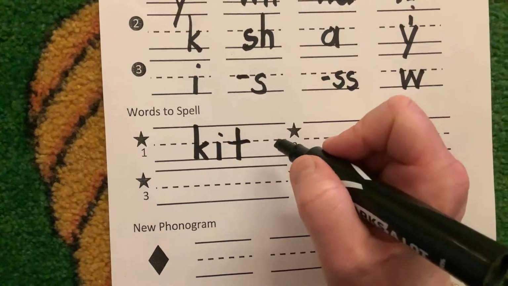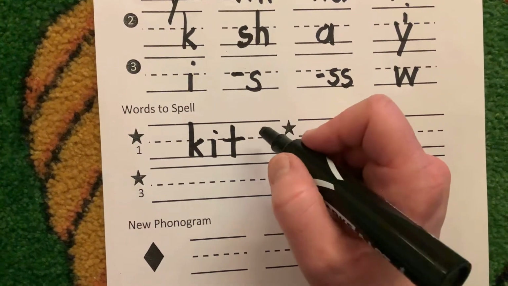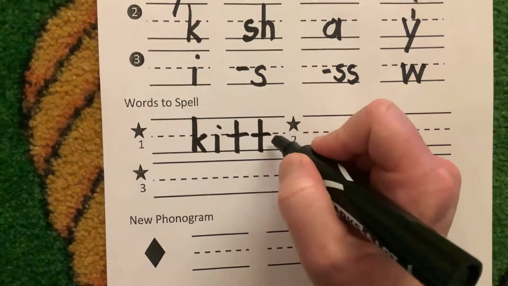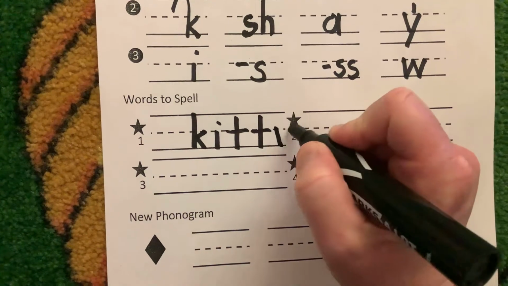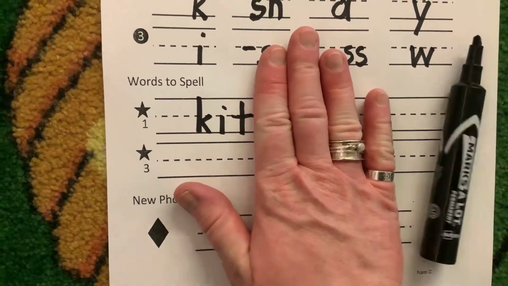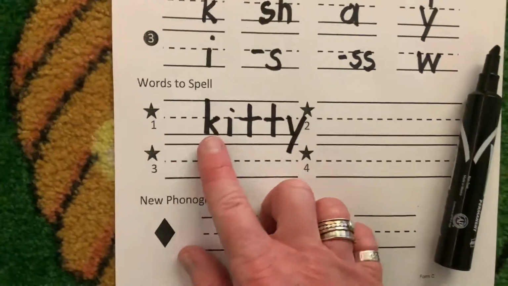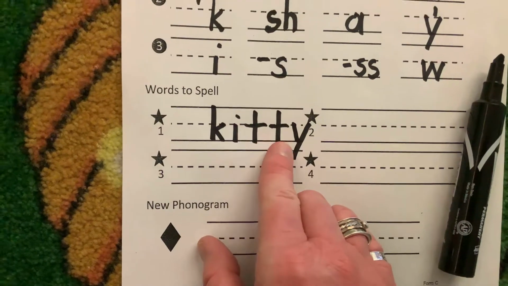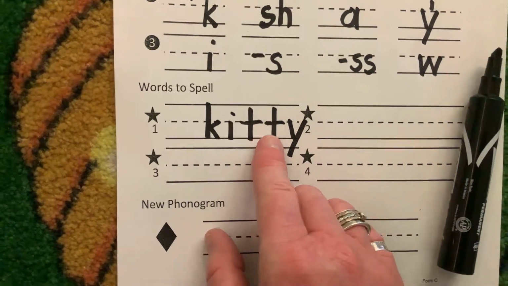Now here's your second syllable, T. Kitty. I hear a T. In a two-syllable word, Y says E. So let's look at this again. Kit, T. But when we say it as a whole word, we only say that once. Kitty. We only hear that once.